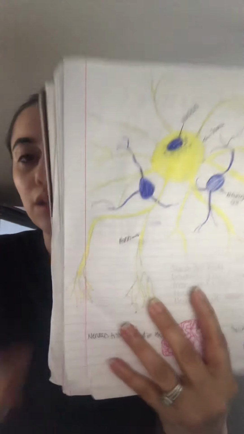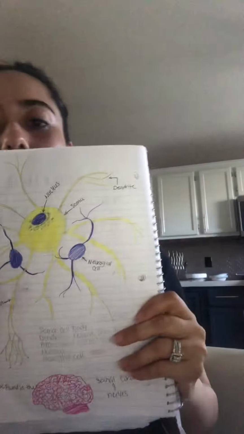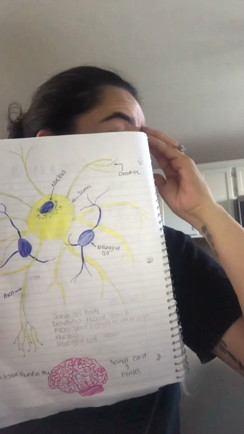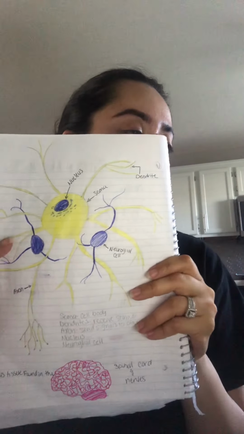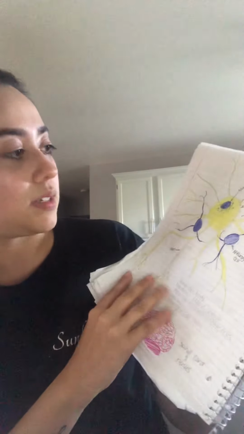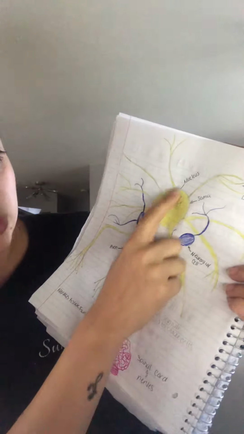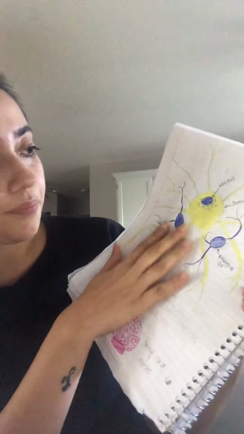And for the last portion of this, I drew a neuron here. With this neuron, I can go ahead and go over the different parts here. We do have the nucleus, which is the main portion of this.